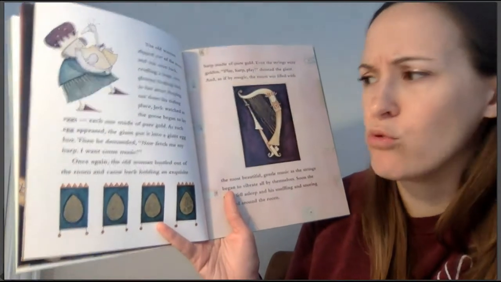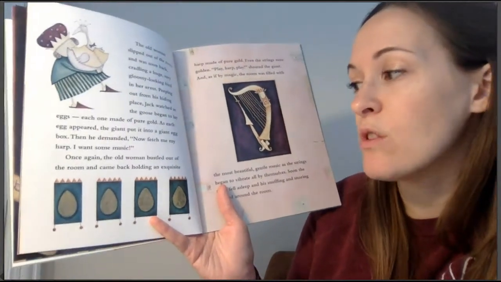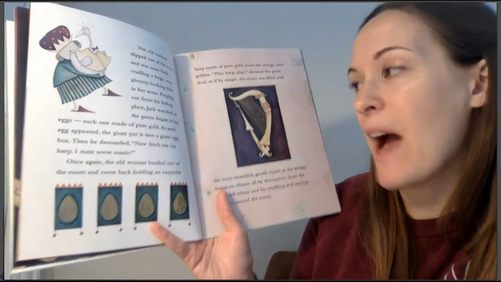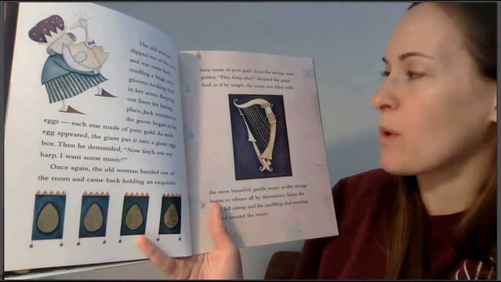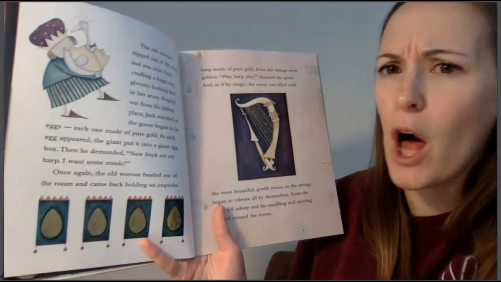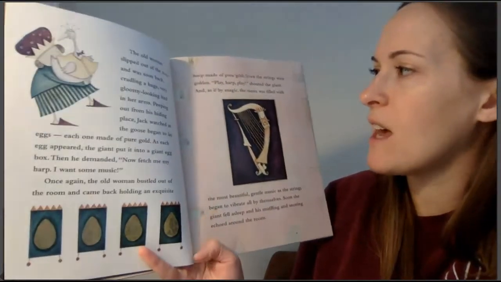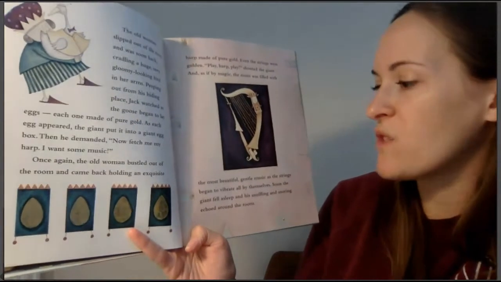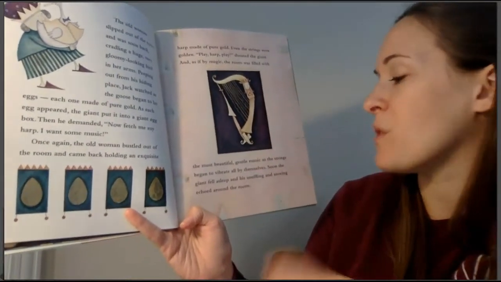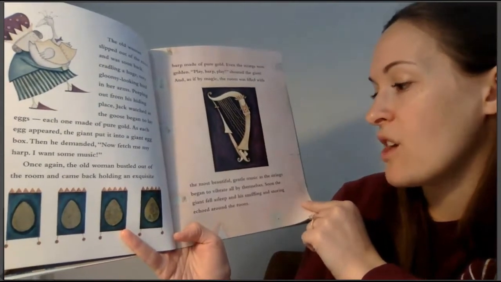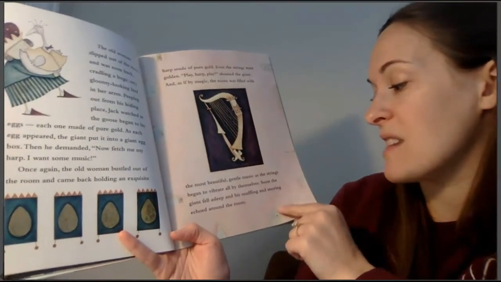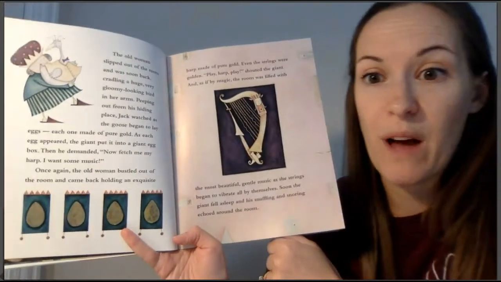I want some music." Once again, the old woman bustled out of the room and came back holding an exquisite harp made of pure gold. Even the strings were golden. "Play, harp, play!" shouted the giant. And as if by magic, the room was filled with the most beautiful, gentle music, as the strings began to vibrate all by themselves. Soon the giant fell asleep, and his snuffling and snorting echoed around the room.